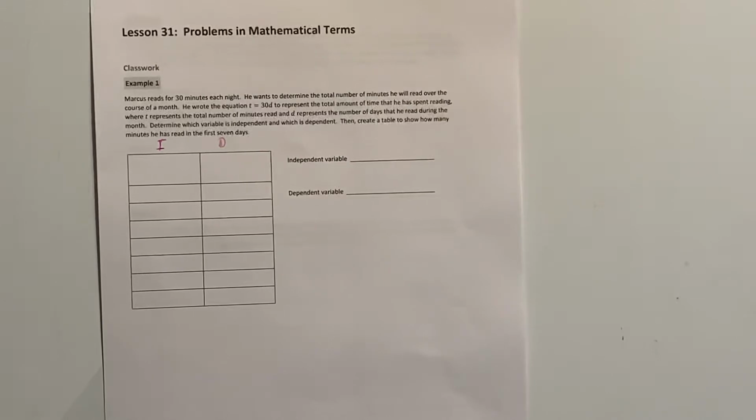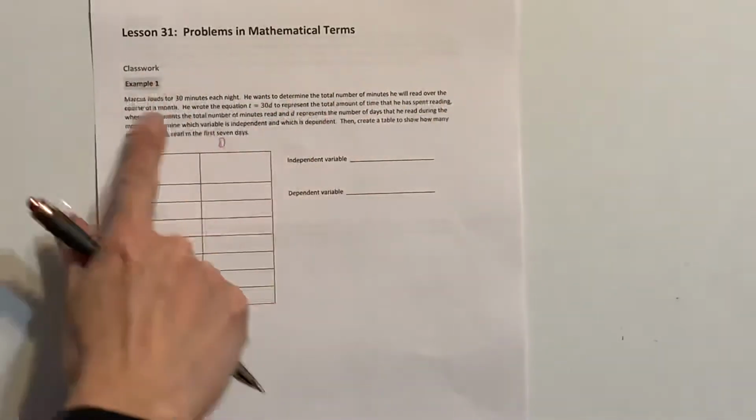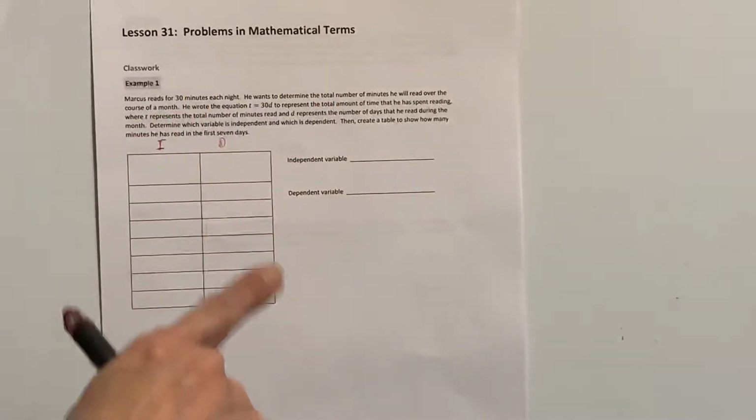He wrote the equation T equals 30D to represent the total time that he has spent reading, where T represents the total number of minutes and D represents the total number of days that he read during the month. Determine which variable is independent and which is dependent. Then create a table to show how many minutes he has read in the first 7 days. So I just read this part to you.